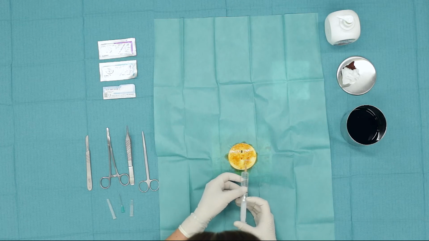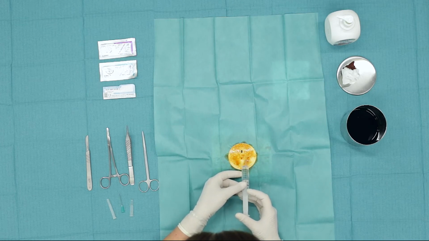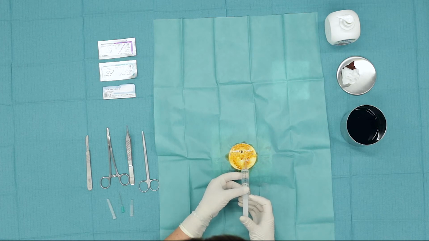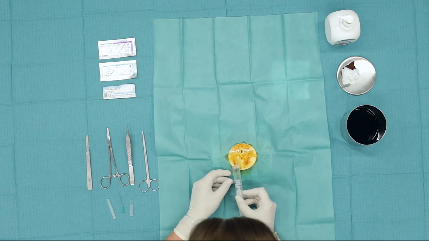In the same way on the other surface, the angle is always 45 degrees. The suction proceeds and the gradual administration of the formulation with parallel withdrawal of the needle. In this way we anesthetically cover the entire surface.